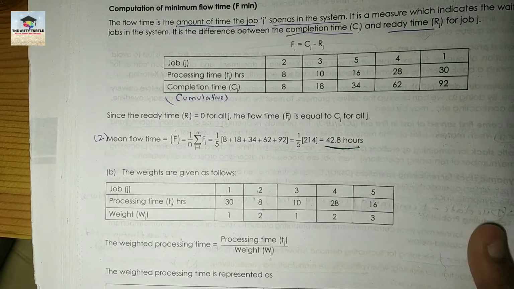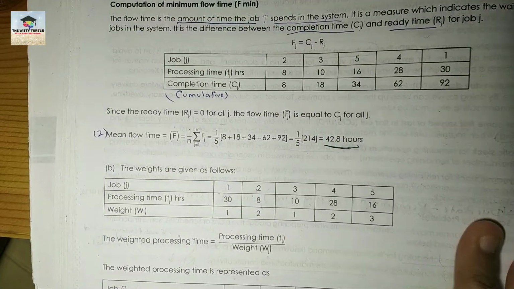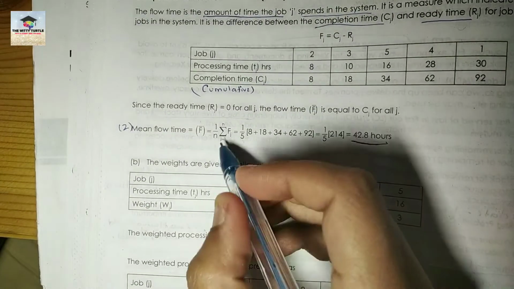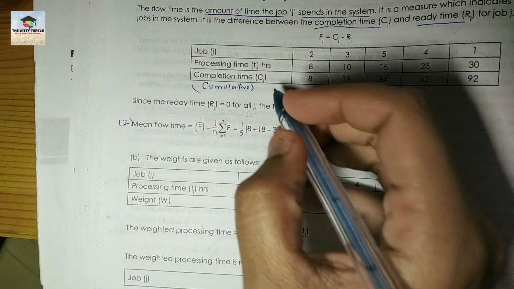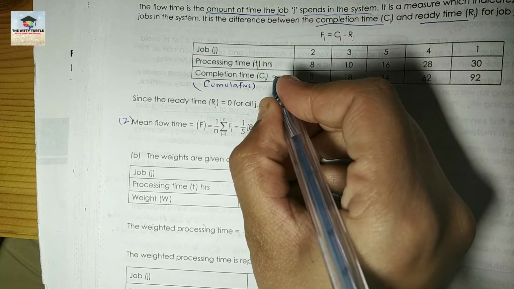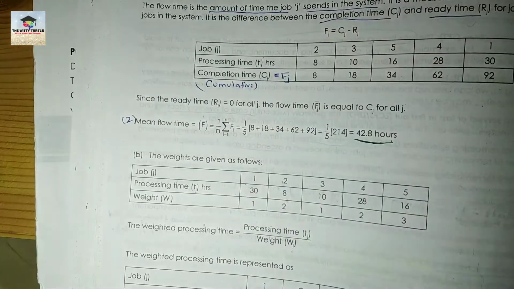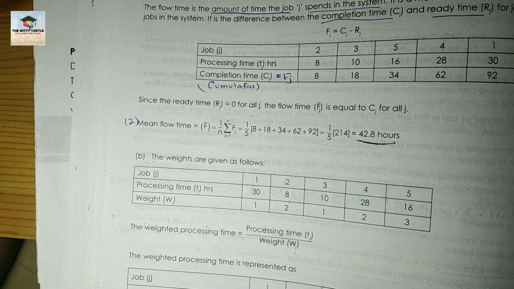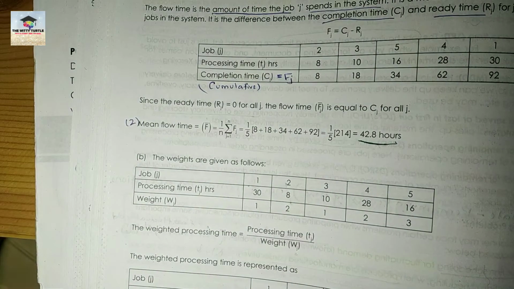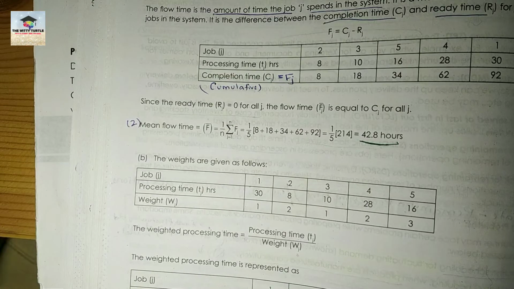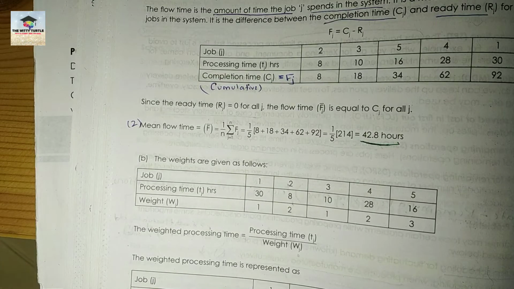How can you calculate mean flow time? See, simply you just need to calculate your like FJ आपका कितना है. FJ भी ये आपका सेम ही है, because here ready time is 0, so this is also equal to your FJ, that is your flow time. How will you calculate mean flow time? Mean का मतलब क्या होता है? Mean मतलब होता है average. So simply you have to calculate the average.